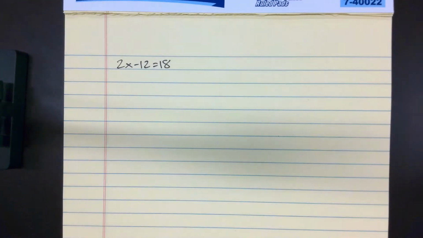What are we trying to get all by itself? The variable. Okay? So if I have an equation like this, you guys all see it? Yeah, it's kind of low. If I have 2x minus 12 equals 18. This is called a multi-step equation here.